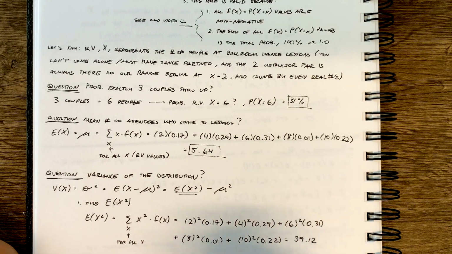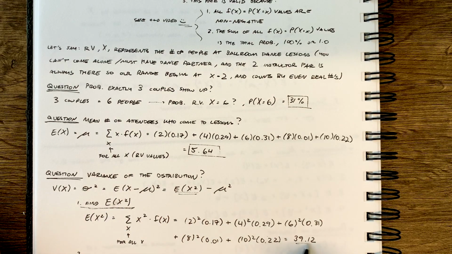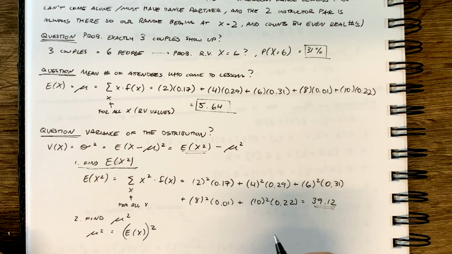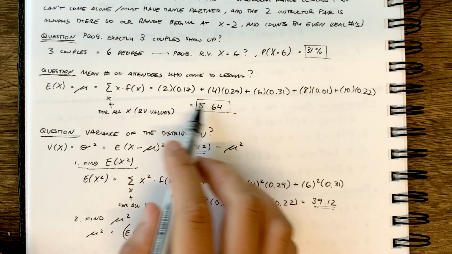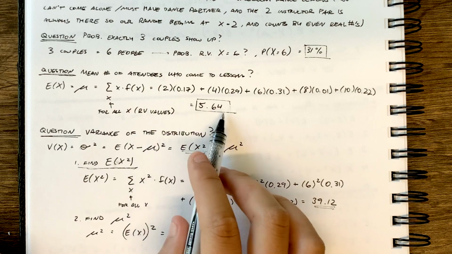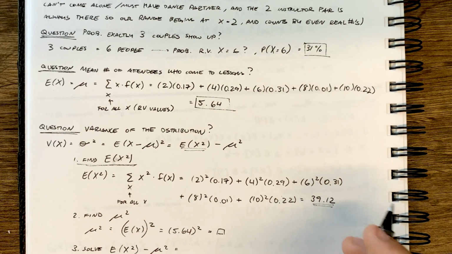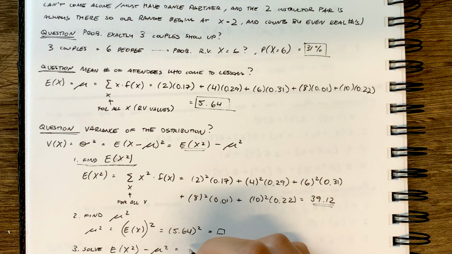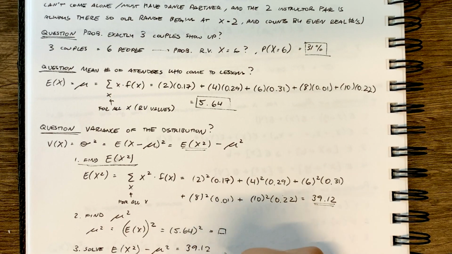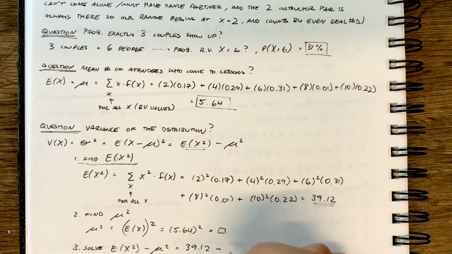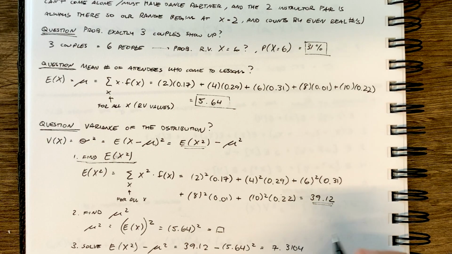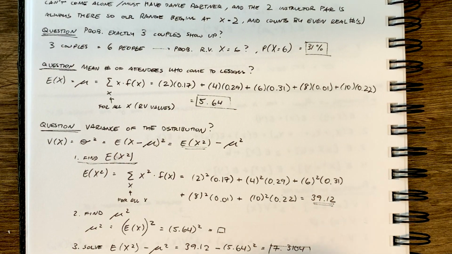But this is not our answer for variance yet. This is just one component of it. Secondly, we'll find the value of our population mean squared, or mu squared. And luckily, we already found mu from our previous question, which is 5.64, so we'll just square that value. And thirdly, we'll solve for the actual variance, since we have all the components. We'll plug them in, solve it out, and see that it is equal to approximately 7.3104.